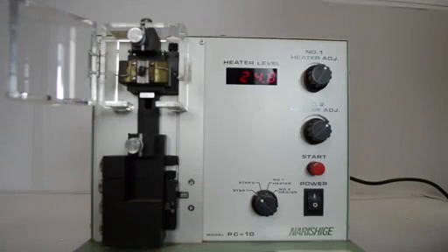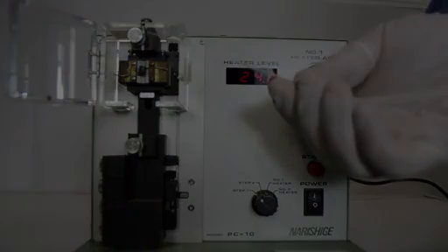Before starting the experiment, we have to make the microelectrode. We use this borosilicate glass capillary.